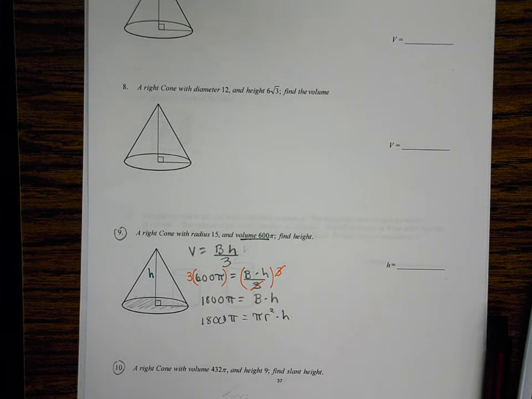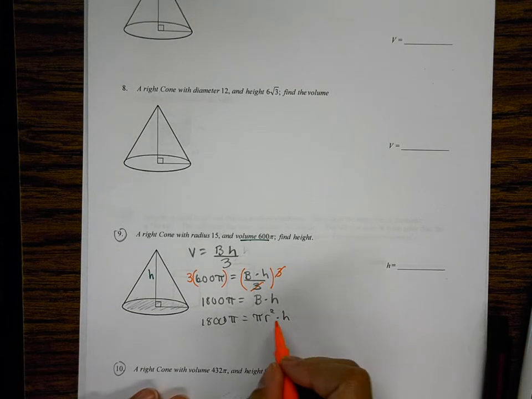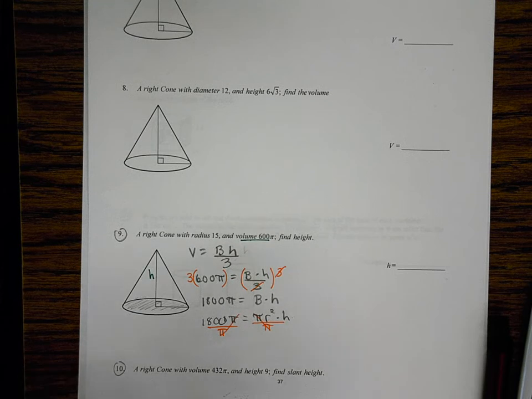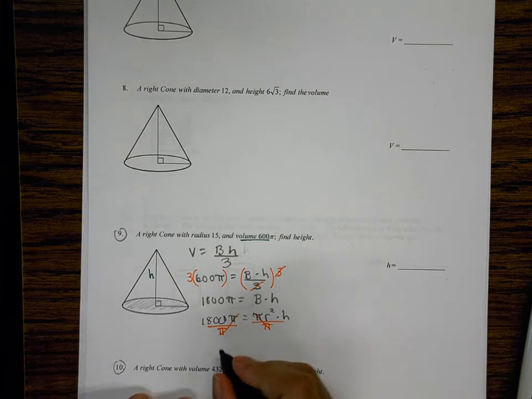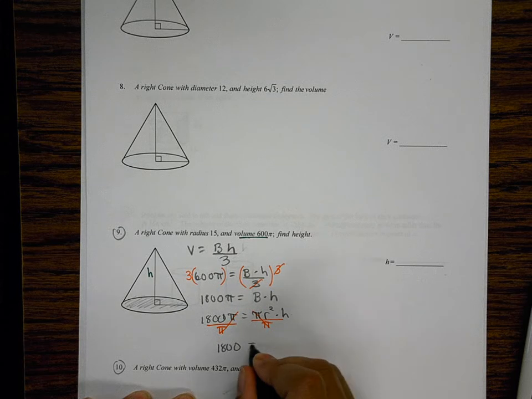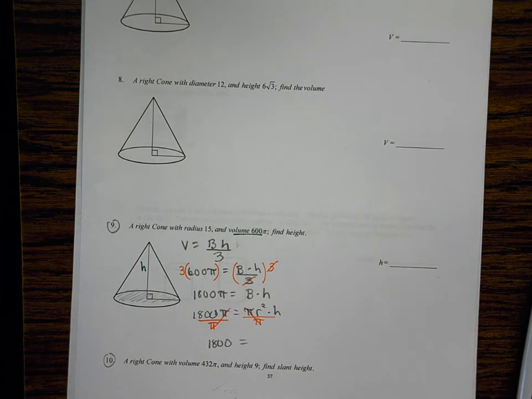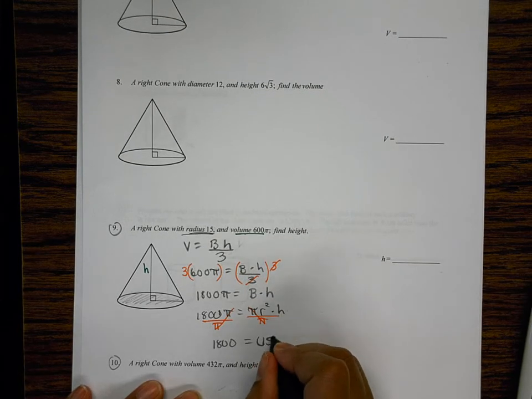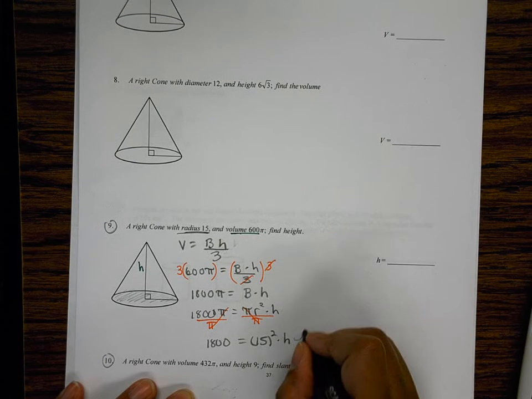So what can I do? Well, before I plug anything in, I can get rid of the pi because I can divide both sides and it's gone, leaving me with 1800 equals r squared times h. I'm looking for h. Do I know what r is? R is the radius, and sure enough I do. So 15 squared times h.